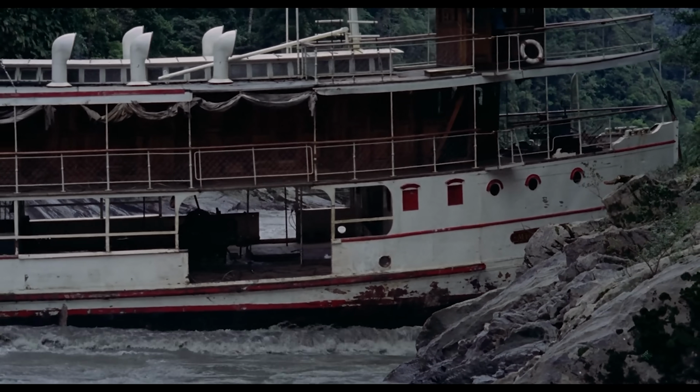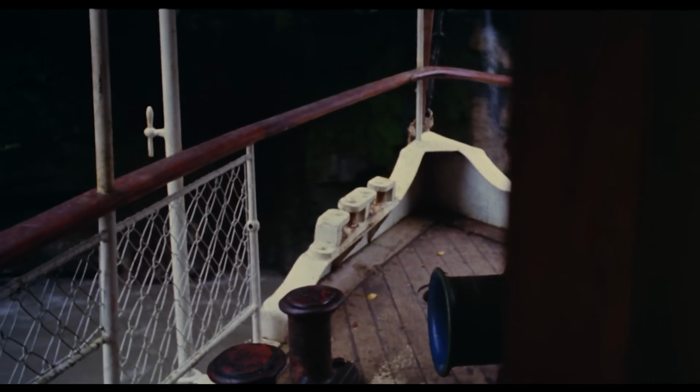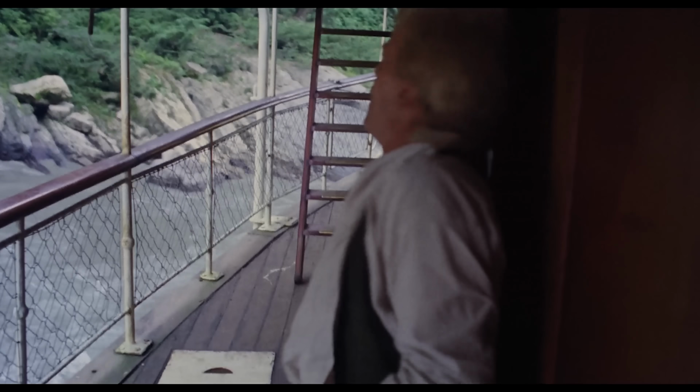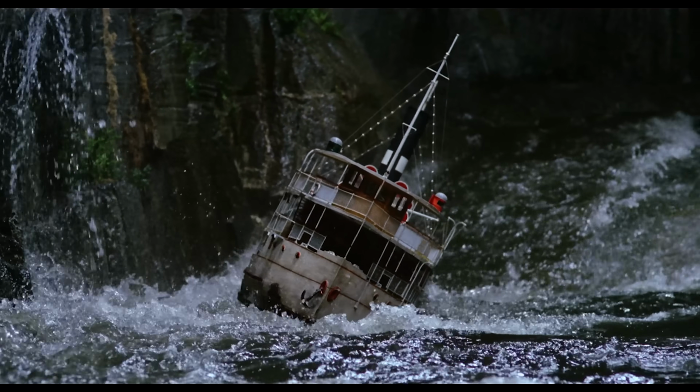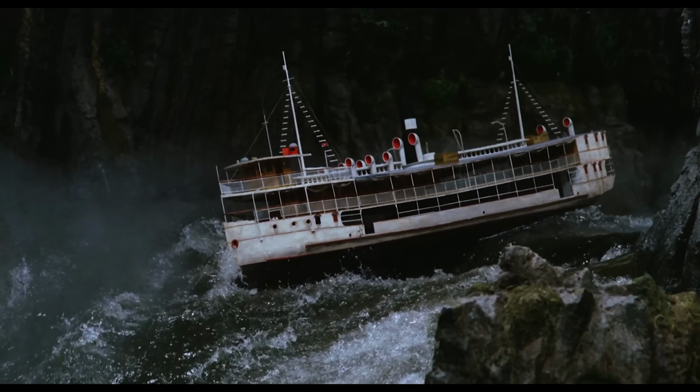Similar to that last shot, the rapids were done mostly for real as well, with cast and crew on the actual boat as it went down these turbulent waters. There are a few obvious miniature shots used in that sequence, but for the most part, they really did it.